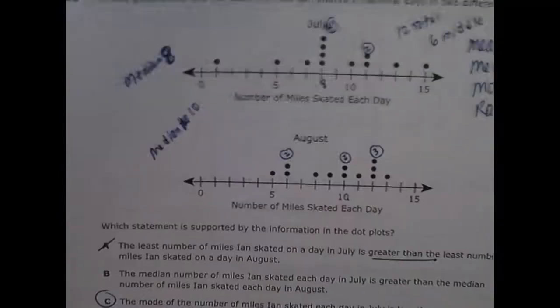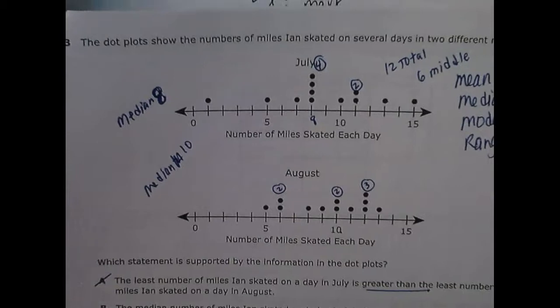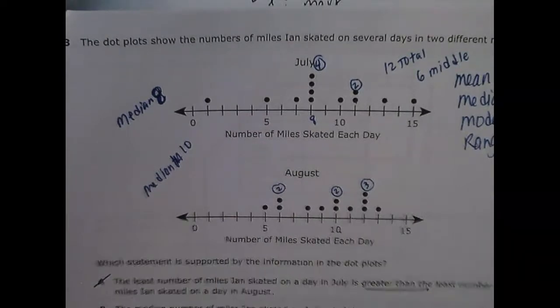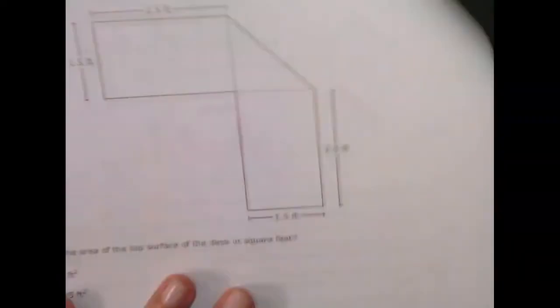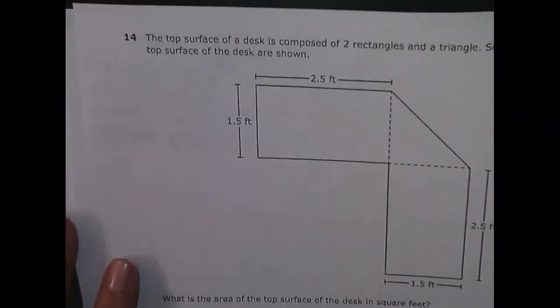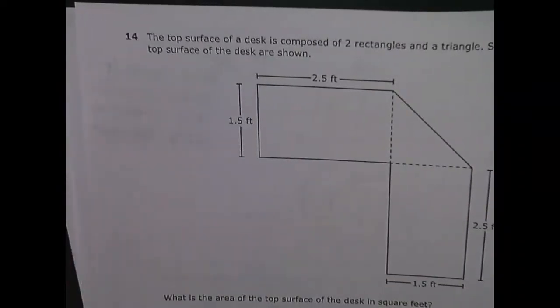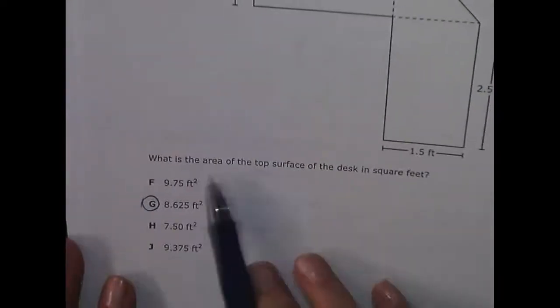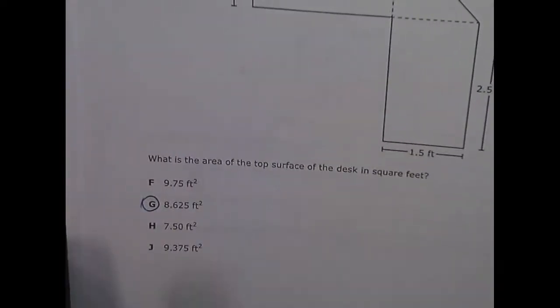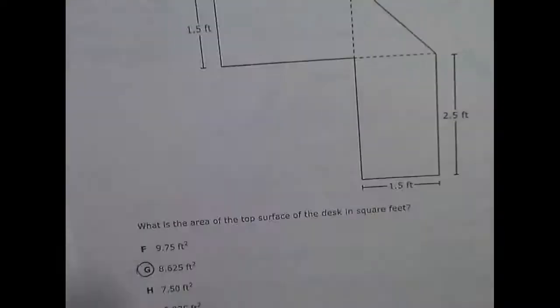On question 13, we haven't talked about that, so I'm going to skip that. I'll catch it at the next video. Question 14. So we haven't really talked about area of the total surface, but we actually have. So I'm going to complete this question. We've already done this math. You just don't know you've done this math.